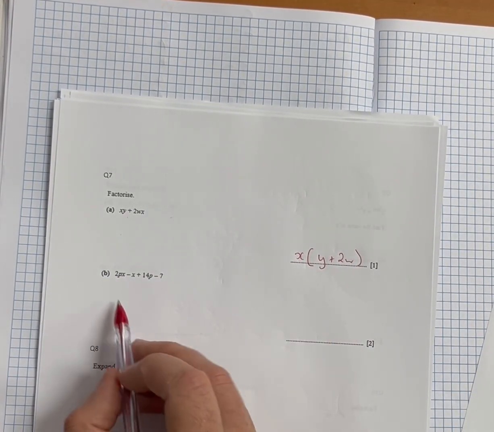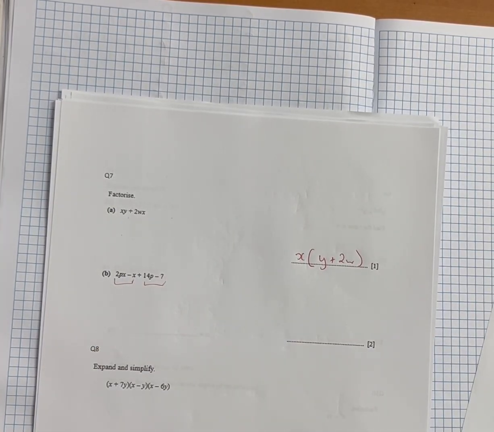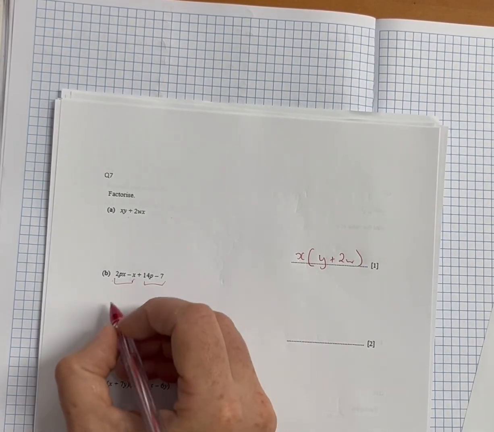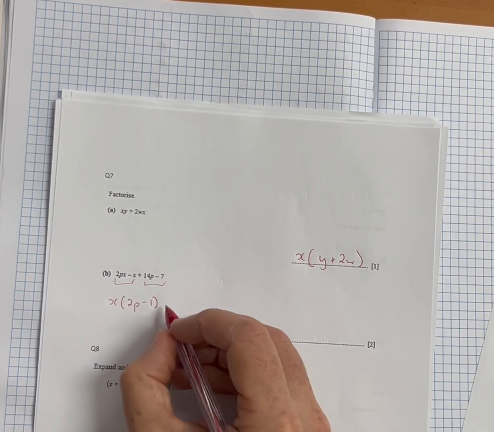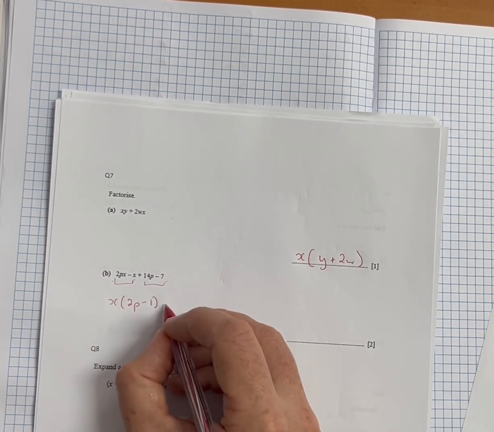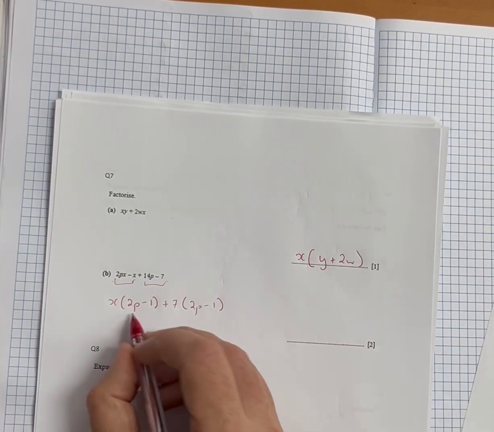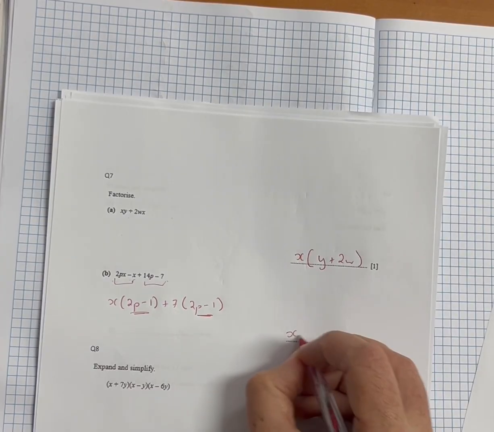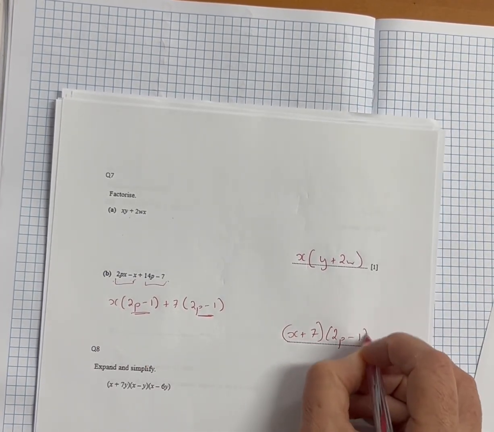This one, a 4-term factorization. So for this one, you would factorize in what is called groups. So maybe like this. Any common factor in the first two? Yes, x. And we're left with 2p minus 1 behind in the first two. Any common factor in the second two? Yes, 7. And we're left with 2p minus 1. This is exactly what you want to see. Same thing in bracket here and here. So x and 7 are both multiplied by 2p minus 1. And that's how we write it.